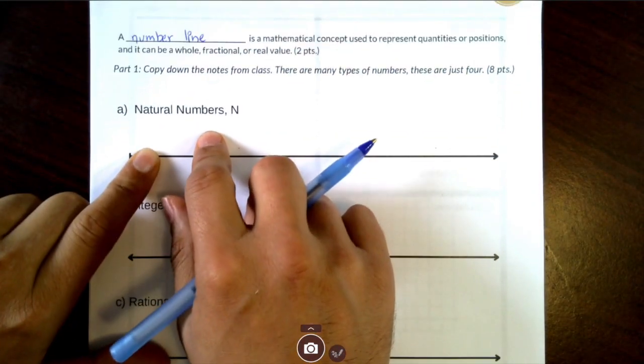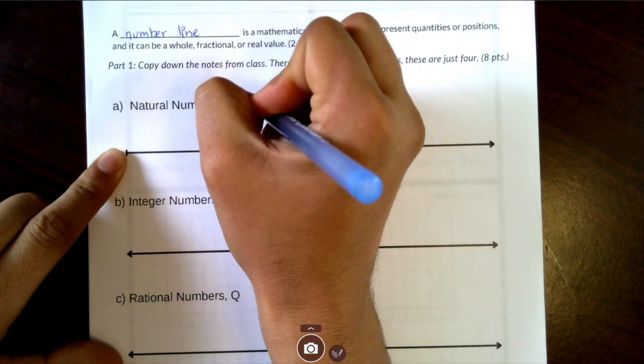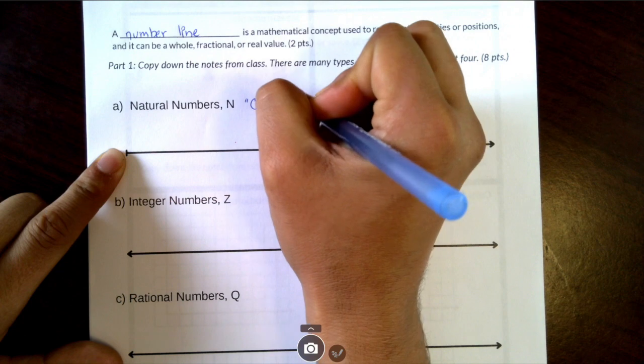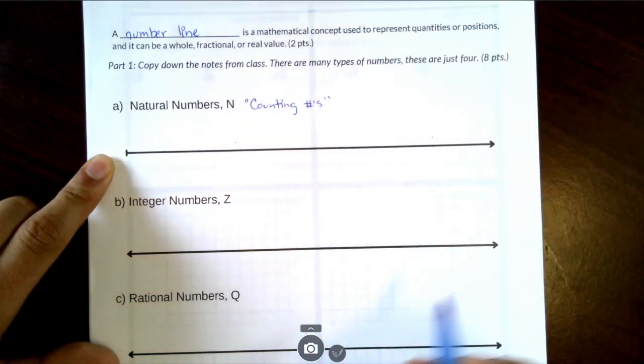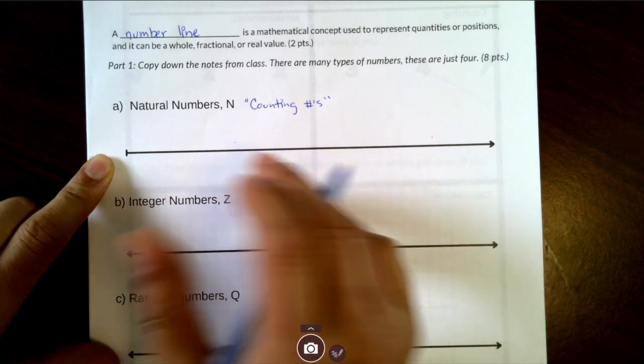So the first numbers were called the natural numbers, and this is what we call the counting numbers. That's a test question: counting numbers. The counting numbers were just that, you count. And there was no zero. It started at 1.